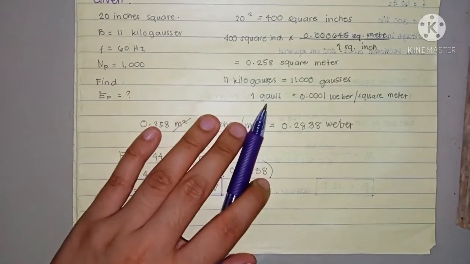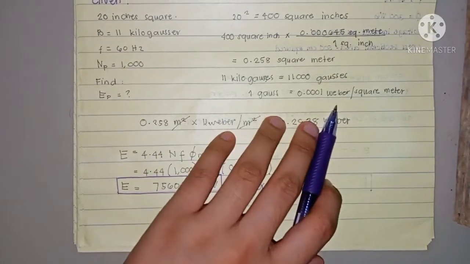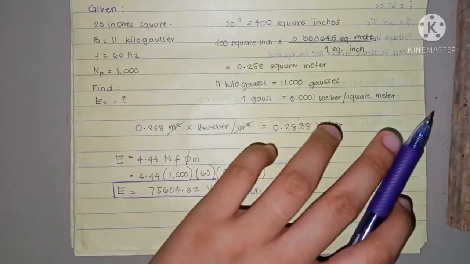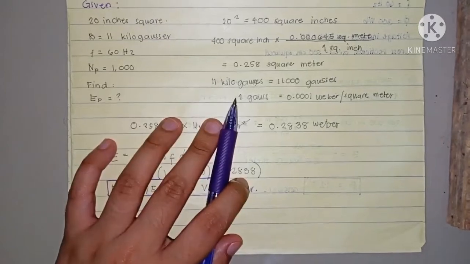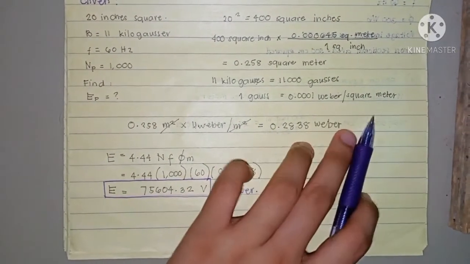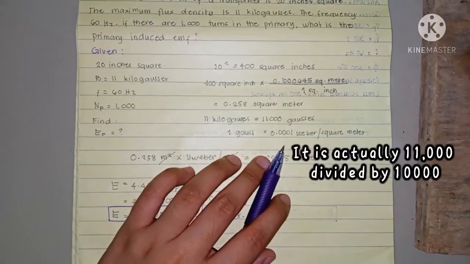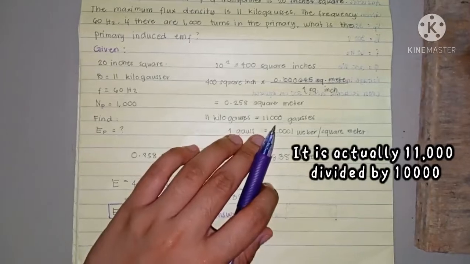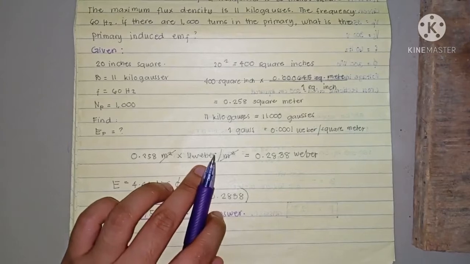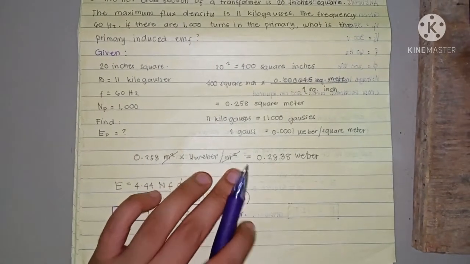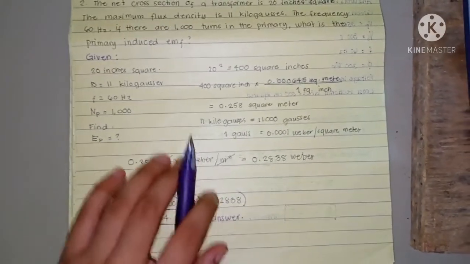We have a given which is 11 kilogauss, which is equal to 11,000 gausses. Please note that 1 gauss is equal to 0.0001 Weber per square meter. So we have to convert 11 kilogausses into Weber per square meter. We have 11,000 gausses divided by 1,000, which is equal to 1.1 Weber per square meter. So we already have this.